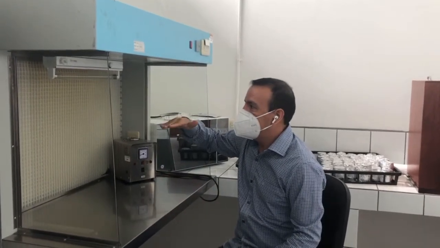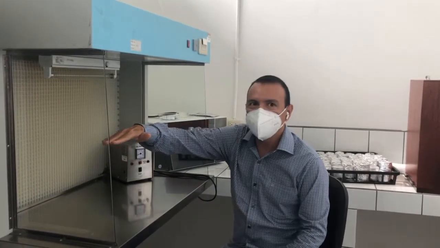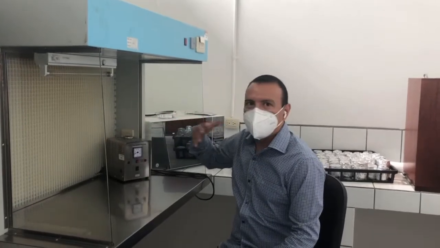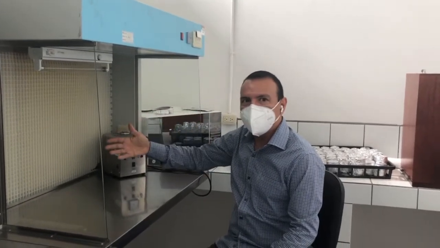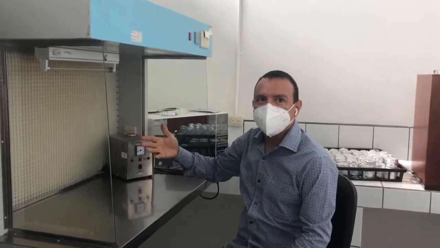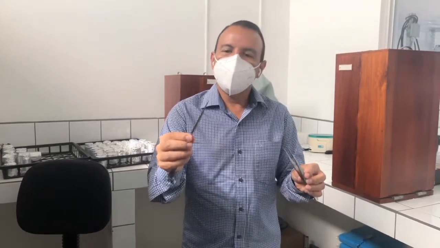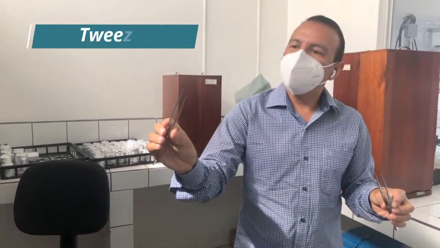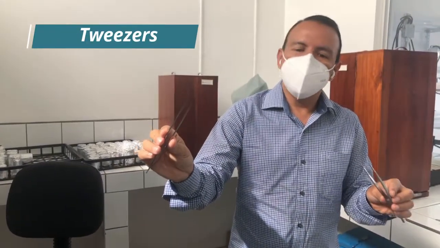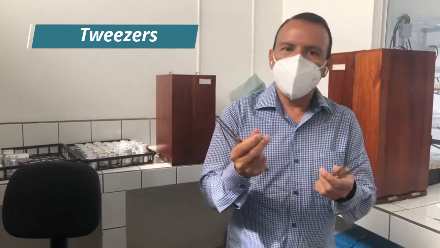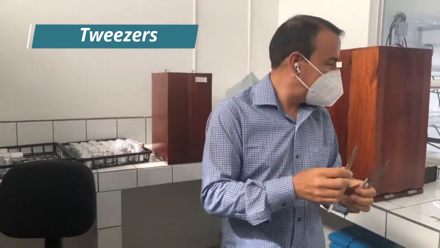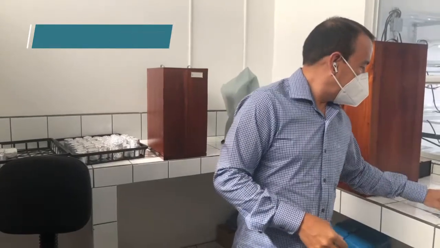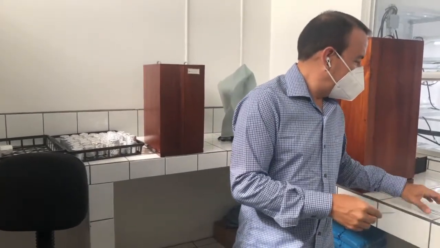In some places, you can have some kind of glass in this, so you don't contaminate the production. What do we use? Well, we cannot use our hands to cut the pieces. In this case, we have tweezers, special long tweezers, so we can control the parts we're cutting.